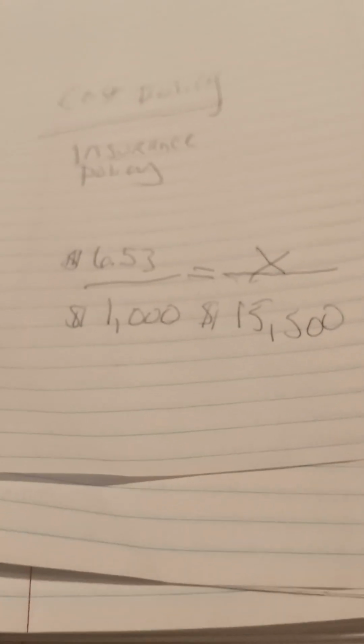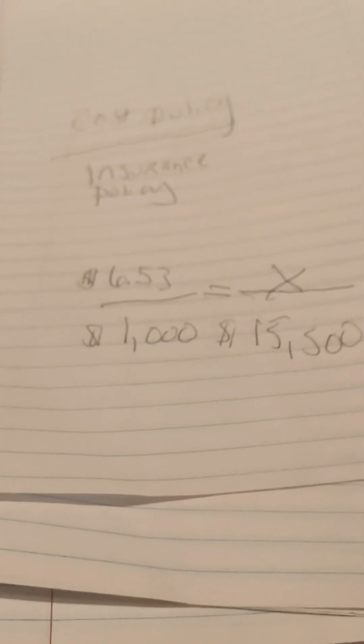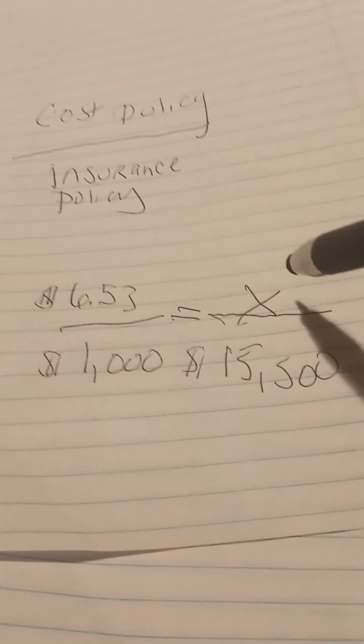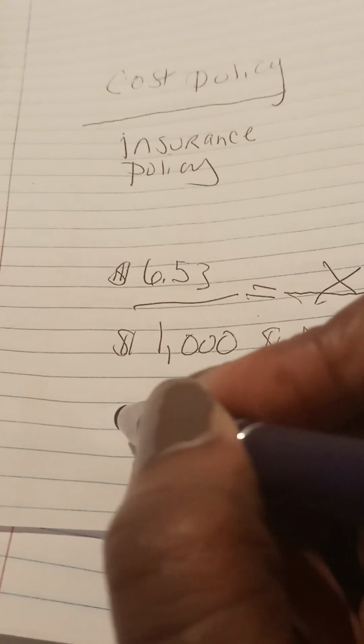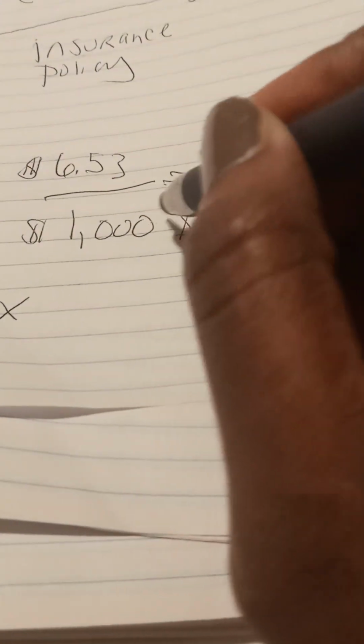Most of your tests can be done in a ratio format. If you can remember, we do the cross multiply. X times, because I'm going to go across here. I'm holding the camera at the same time. Can't do both. All right.